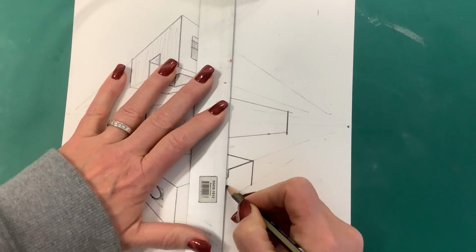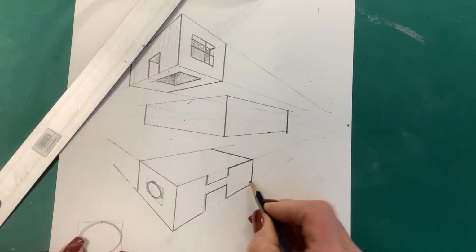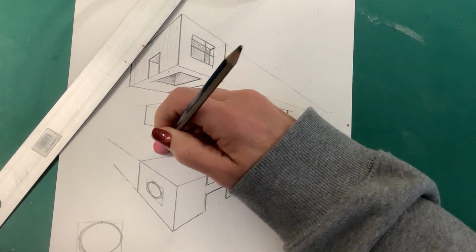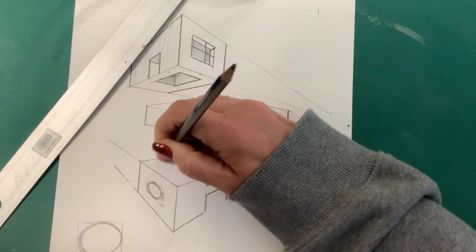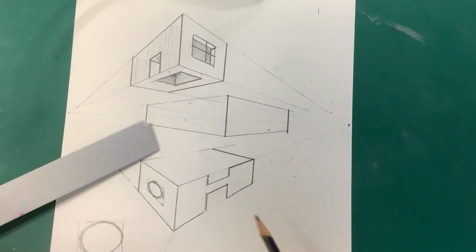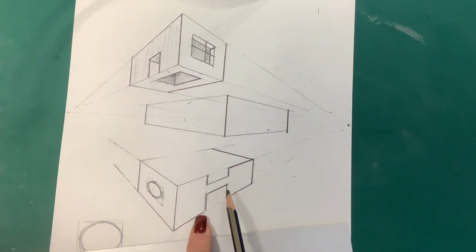I'm just going over this. So up here it's going to change. There's going to be a line here. So I'm going to just lightly erase this because I'm not going to be using this whole thing. Okay. So what needs to be added are some lines because I've added some corners.